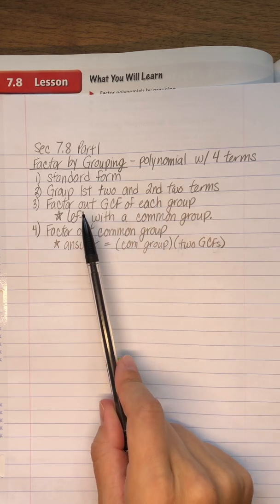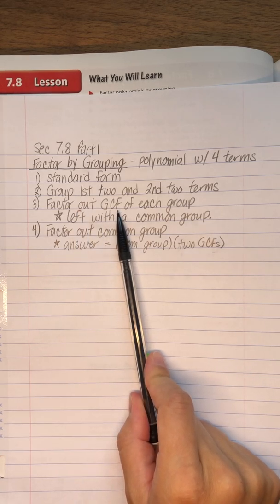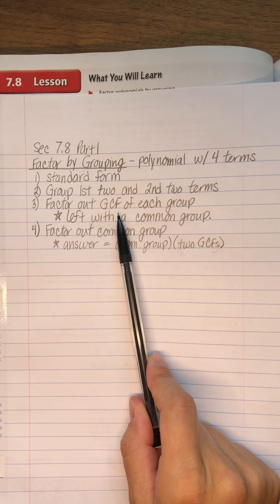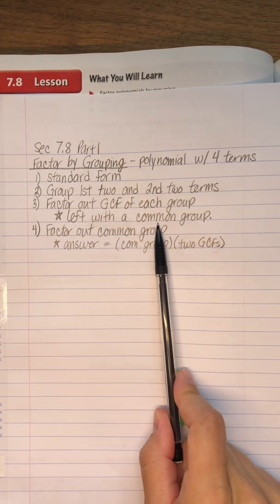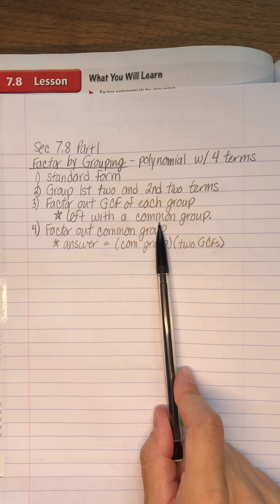Now out of each group, we're going to factor out the GCF of each group. The first group will have its own GCF, we're going to factor it out. The second group will have its own GCF, we're going to factor it out. What's going to happen when we do this, something special happens here, is that we're going to be left with a common group. When we take out the GCF, what we have left will be the same for both of the groups. That's our common group, and that must happen. If that doesn't happen, then we can't continue factoring by grouping, which probably means that we made a mistake somewhere.